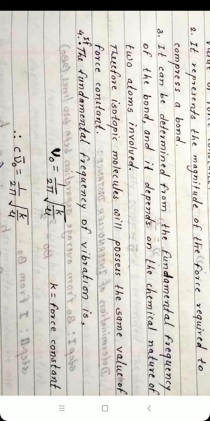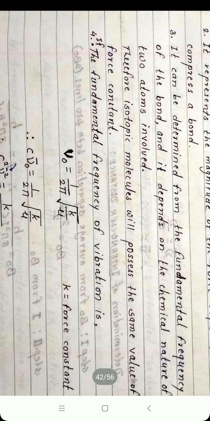And the relation between k, mu and fundamental frequency is: v0, the fundamental frequency, is equal to 1 upon 2 pi into the square root of k upon mu. Here mu is the reduced mass and k is the force constant.